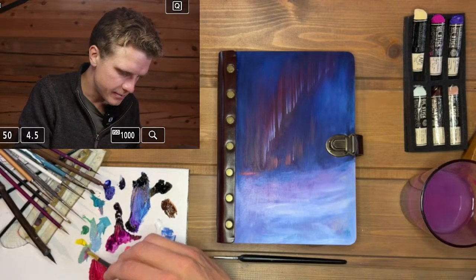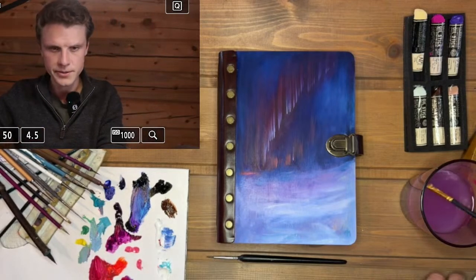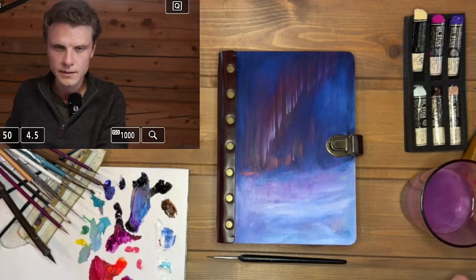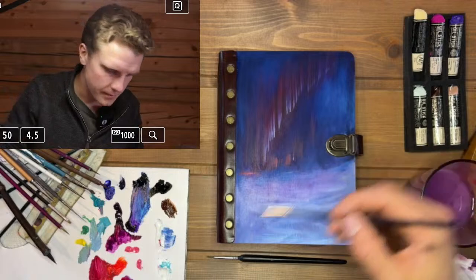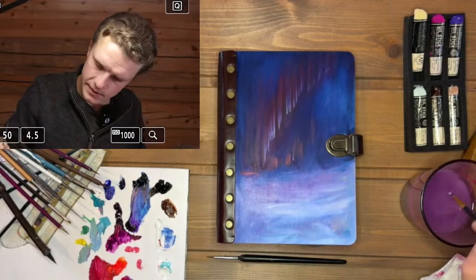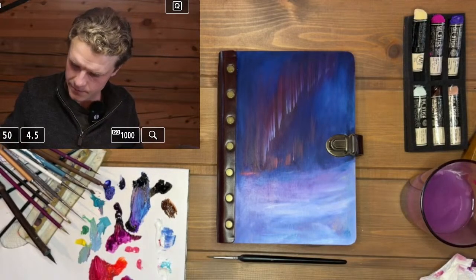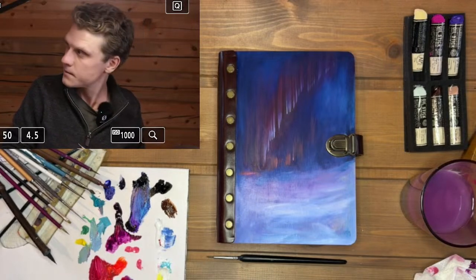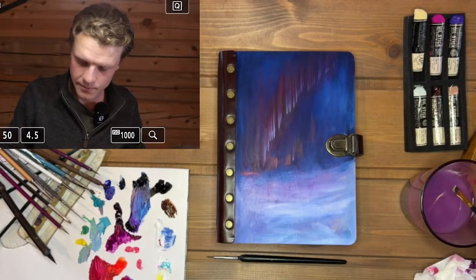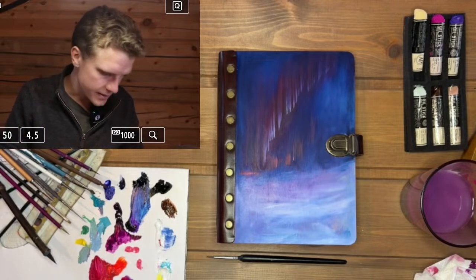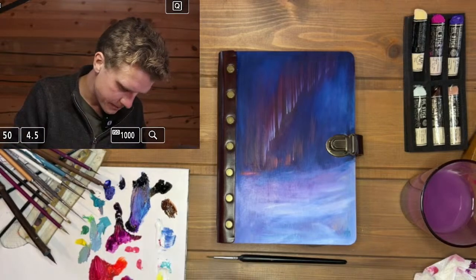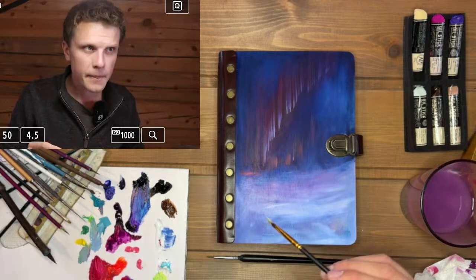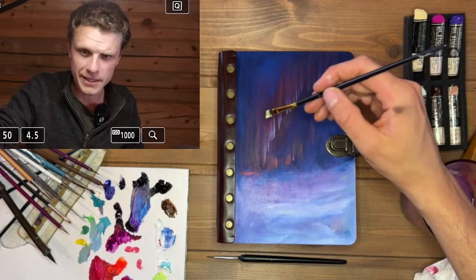I did mix myself a little bit of green here to get that too. I'm just going to put a little bit of green at the very bottom and see if that's not completely insane.